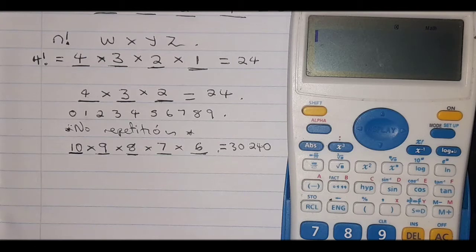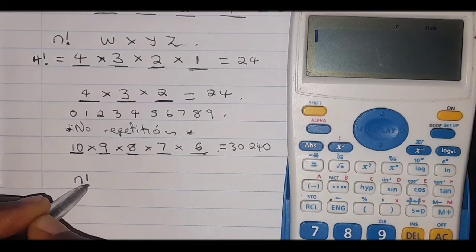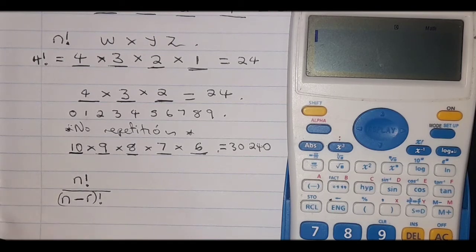Now, to deal with this one without having to write them down like this, there is a general formula that we can use, which says n factorial divided by n minus r factorial, where our n is the number of items that are available to choose from, and r is the number of items to be chosen.